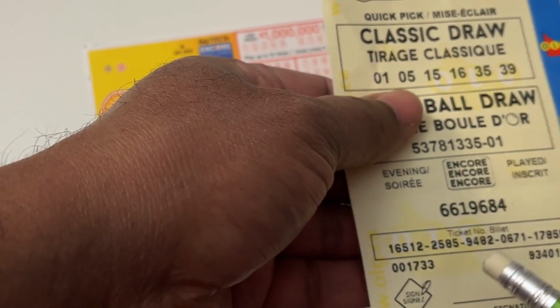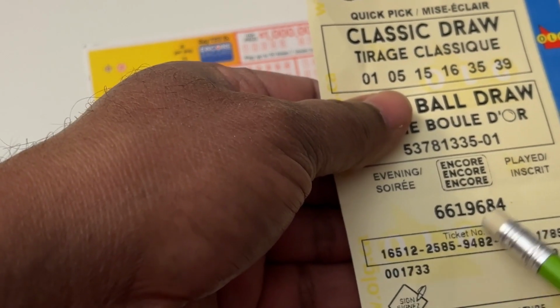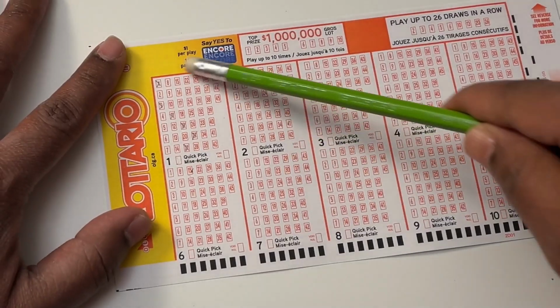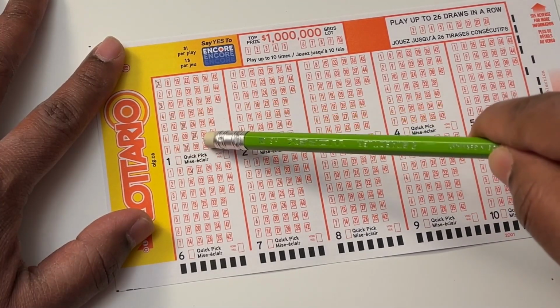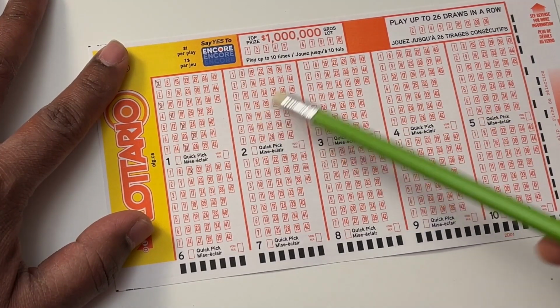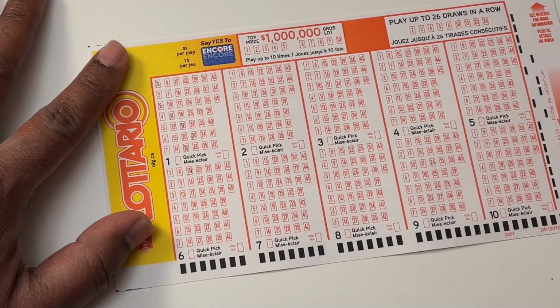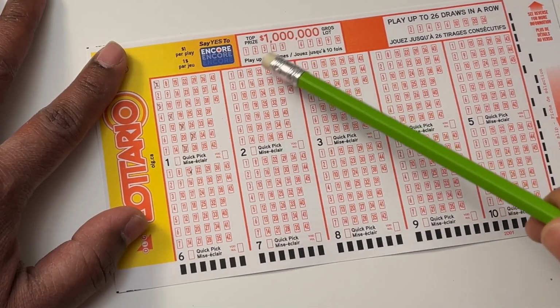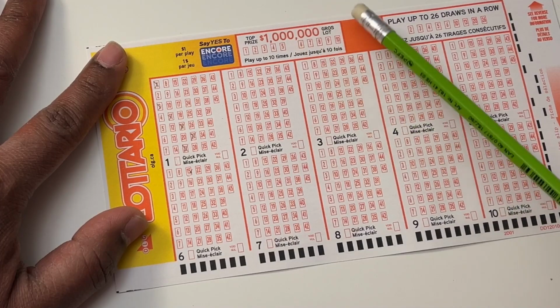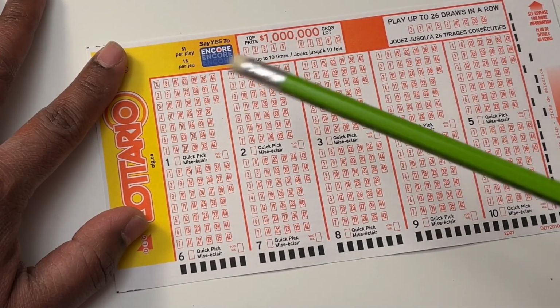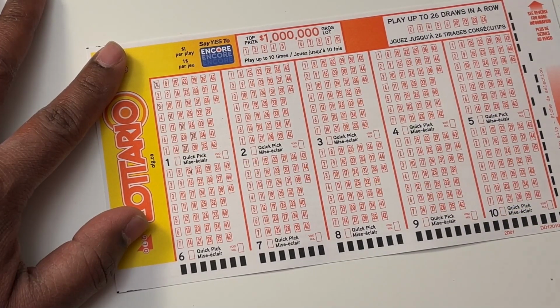So this is a different ticket. So the Encore number will show up like this, which is again computer generated. Now for this ticket, I've chosen 6 numbers. I can likewise pick more tickets, and for each ticket it will cost $1. If I want only one, I have made the selection like this. Then Encore, if you pick Encore, this is the top prize. This Encore is there with other lotteries also. I'll show that on the screen.